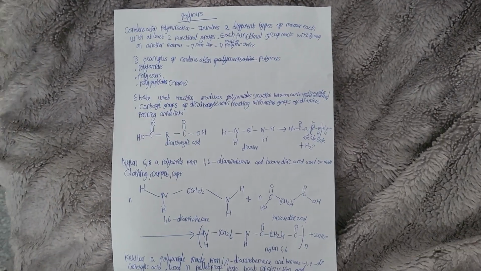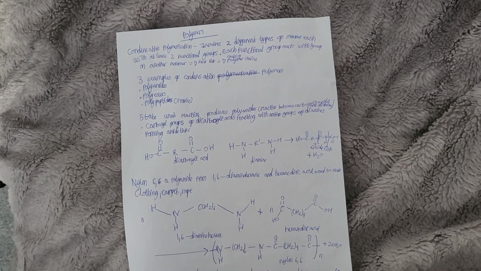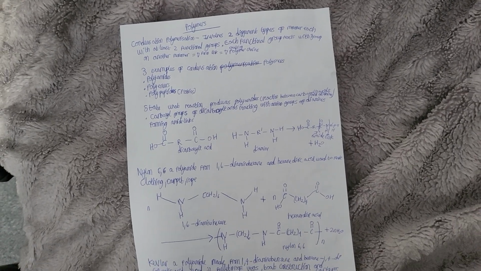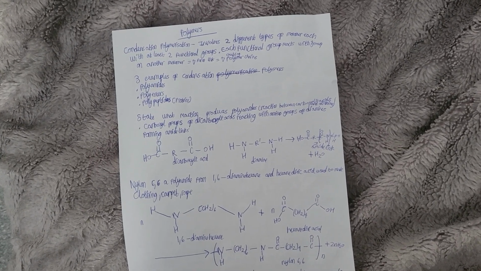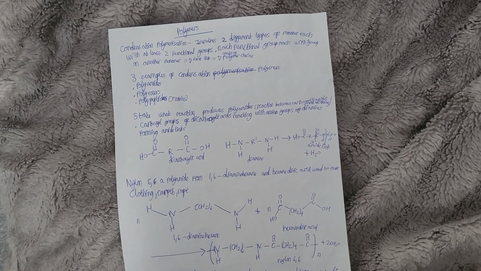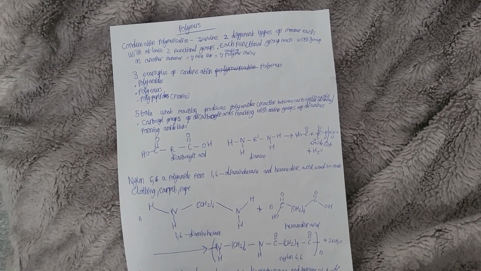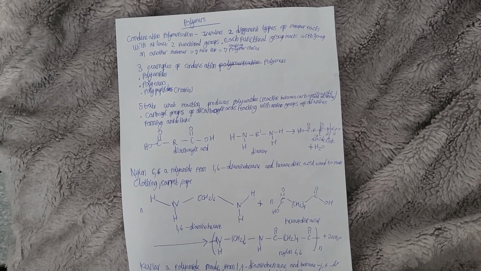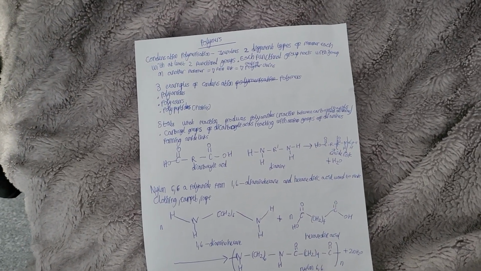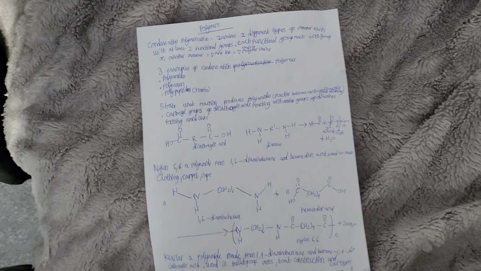Polymers. Condensation polymerization involves two different types of monomers, each with at least two functional groups, and each functional group reacts with a group on another monomer to form links, creating polymer chains. Examples of condensation polymers: polyamides, polyesters, polypeptides, proteins. State what reaction produces polyamides.